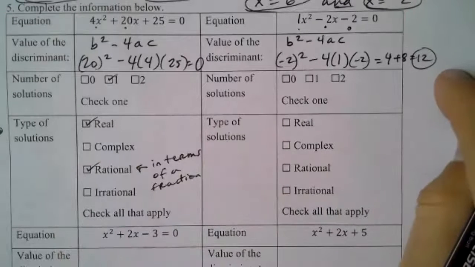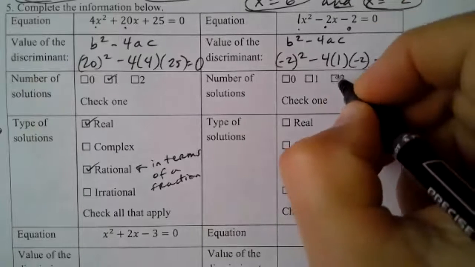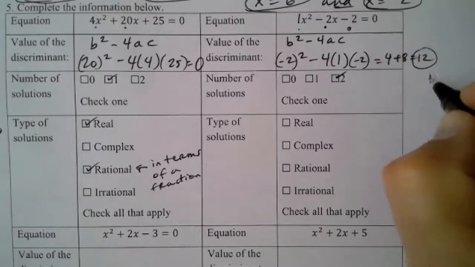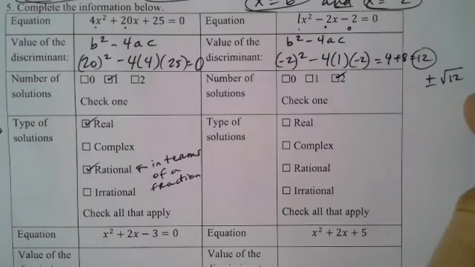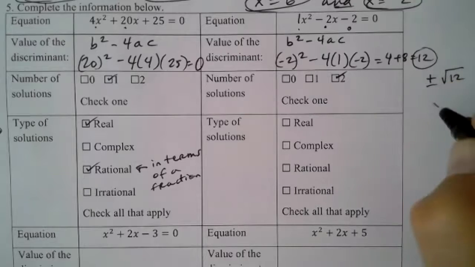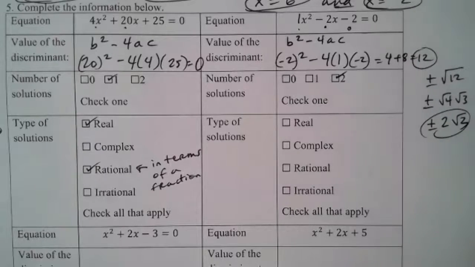Now at this point we have a discriminant that's not a perfect square. So we're going to have 2 solutions. So in other words, we're going to add or subtract the square root of 12 here. But 12 turns out to be 4 times 3, and then the square root of 4 is 2. So 12 is really just that.